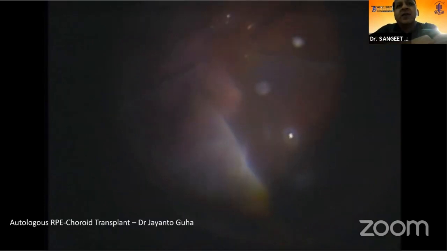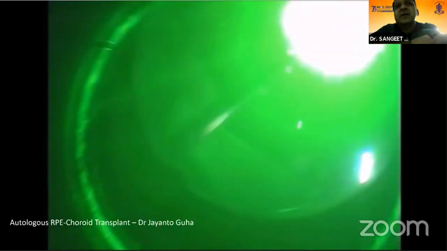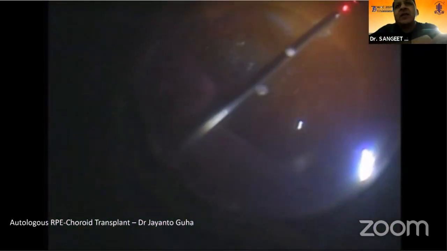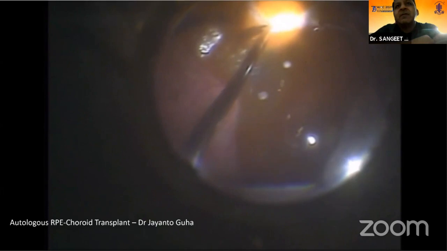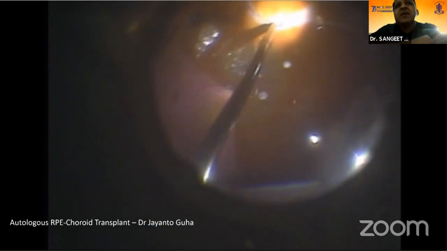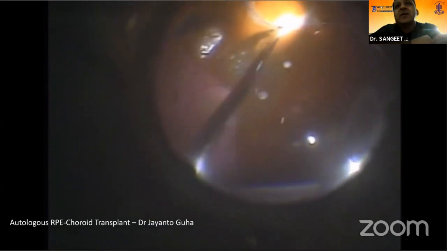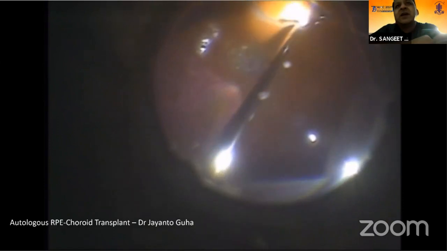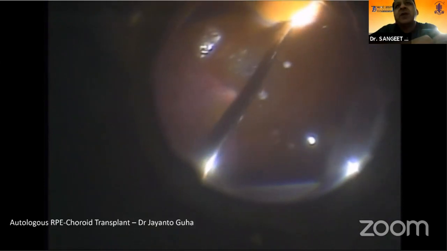Then by using diathermy and by using laser, he marks the area where he has to create a graft. With the help of an intravitreal scissor, he just dissects one graft, this RPE choroid graft.